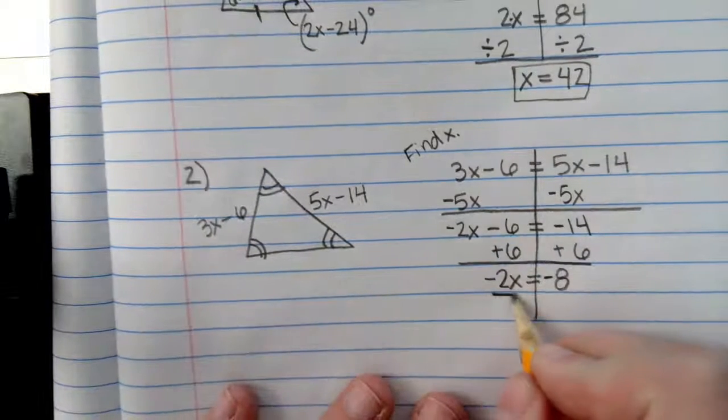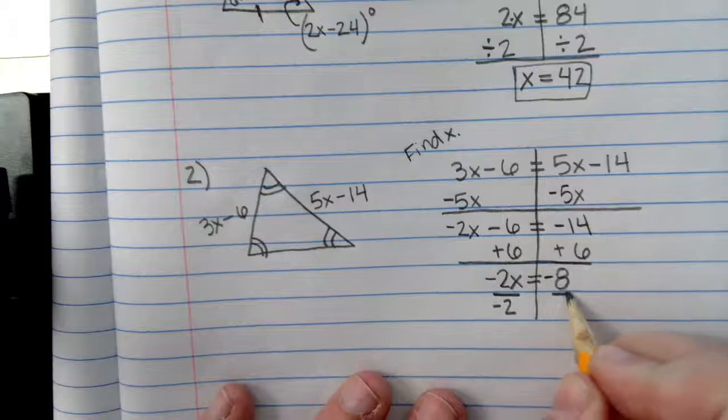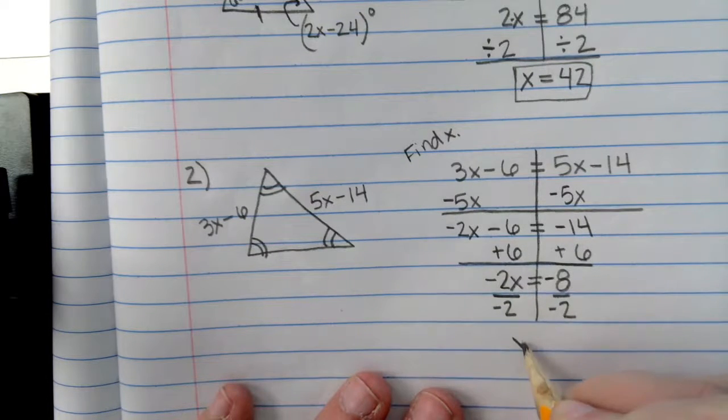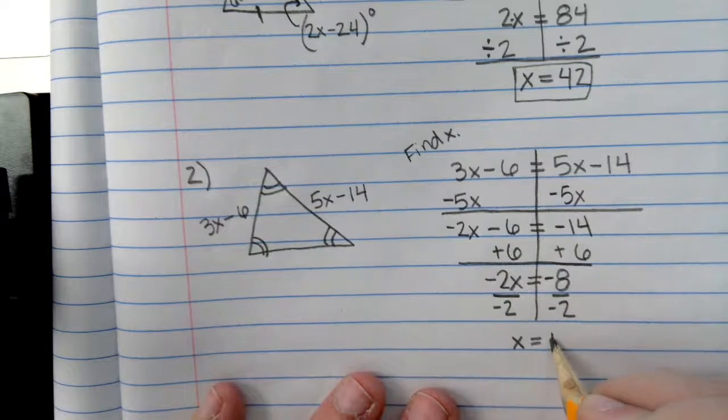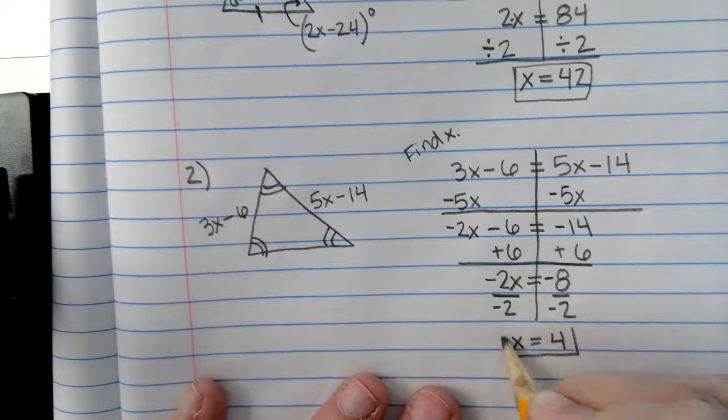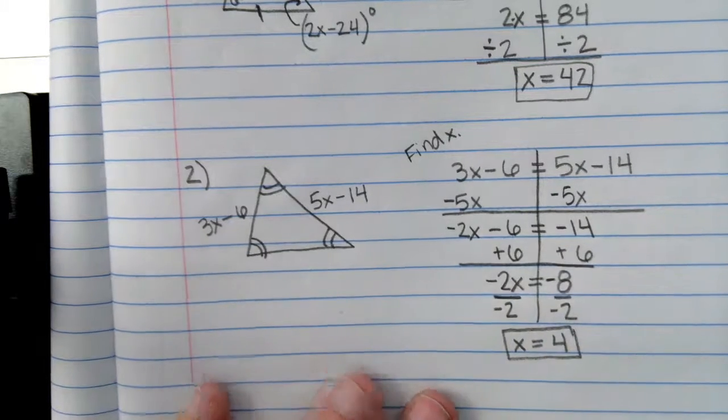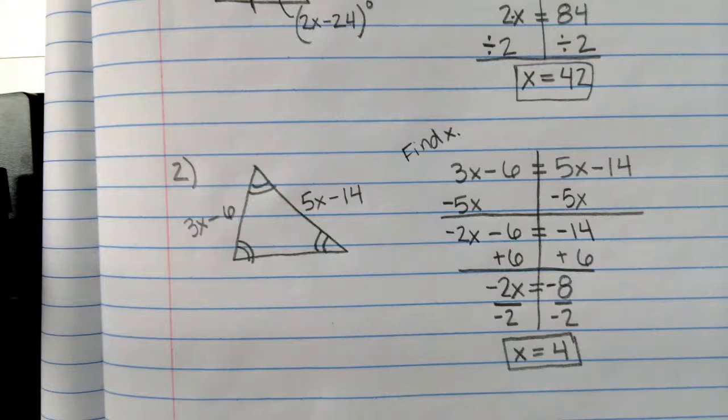Divide. So for some of you, this might be coming back really quick. Maybe you just needed a refresher. Maybe you have no clue what's going on and you're going to ask for help during the work time, and that's okay. But we end up with x equals 4.